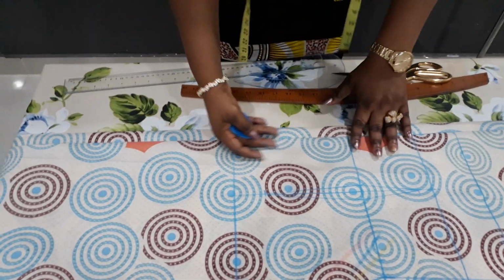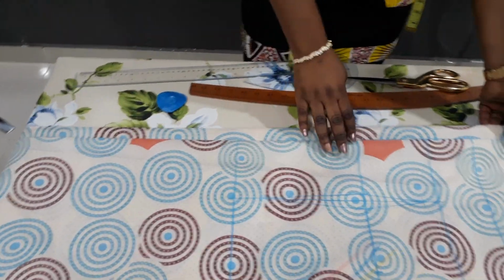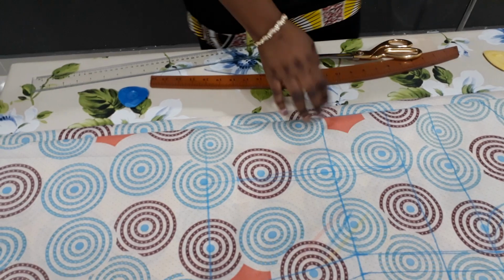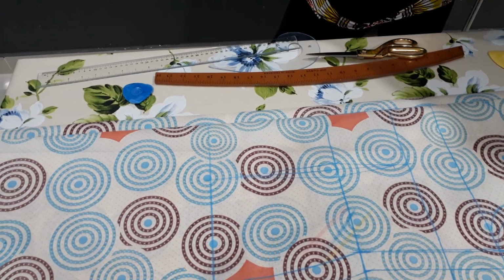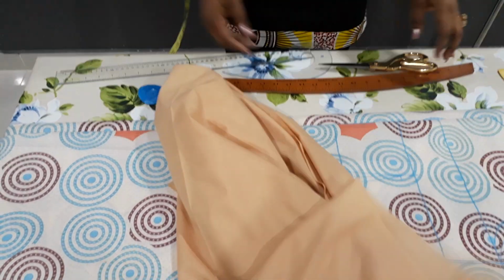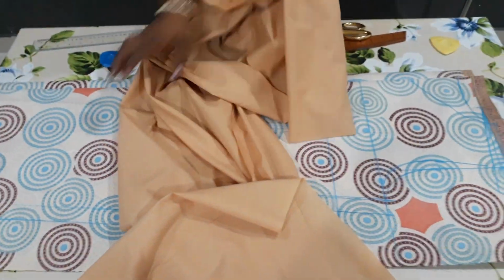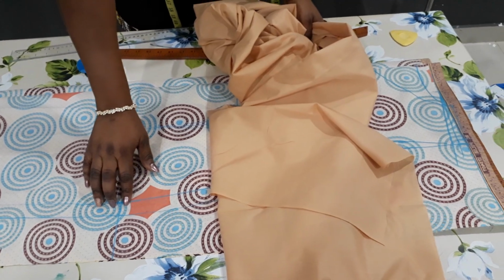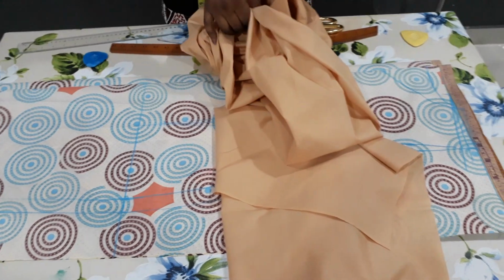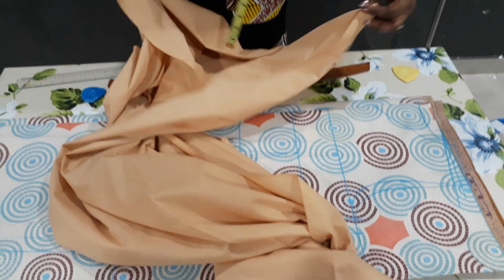Then after doing this, we can cut out. And please always pin your fabric together. And another thing, because my fabric will need a lining, I will be lining my dress. So to make it easier for you, instead of first cutting out the back pattern before cutting out the lining, what I do is just cut everything together.